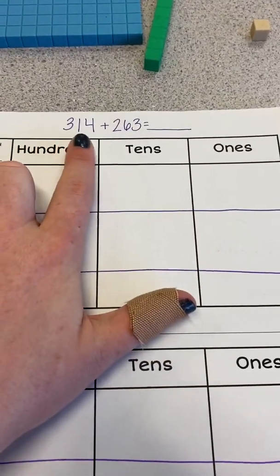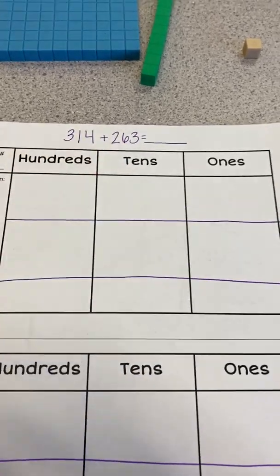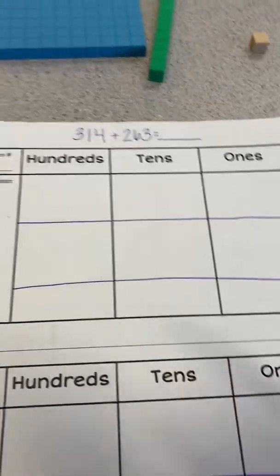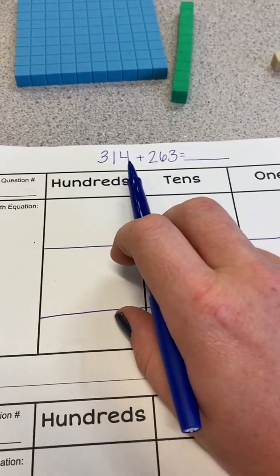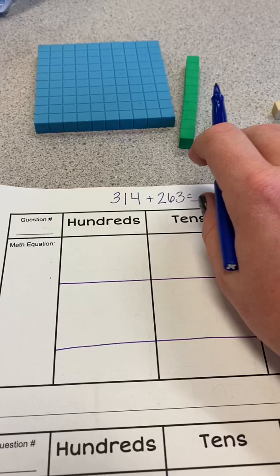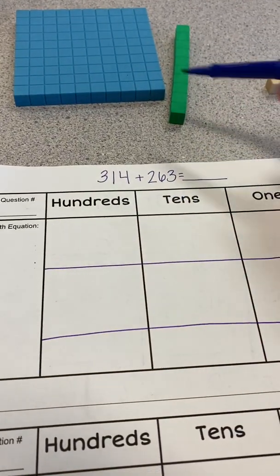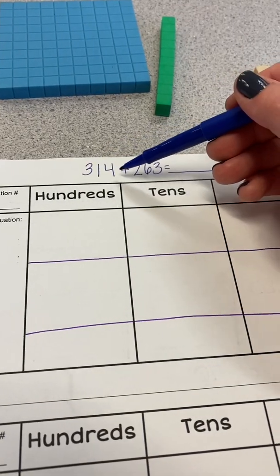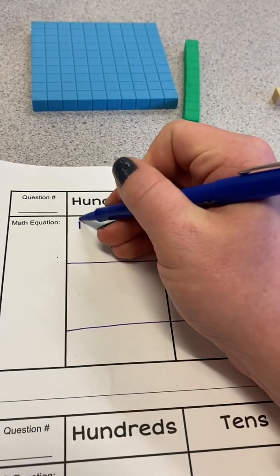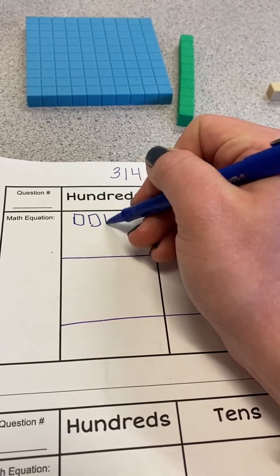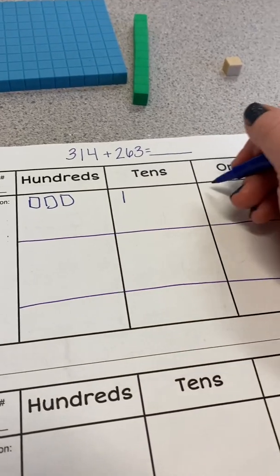We have 314 plus 263. As I'm looking at this, I have my place value chart, and I'm going to first start by sketching 314. I could also use my cubes to build this number. Anytime I'm doing a problem, whether I'm sketching or building, I want to make sure I build one number at a time and then move on to my next number. So 314 has 3 hundreds, 1 ten, and 4 ones.